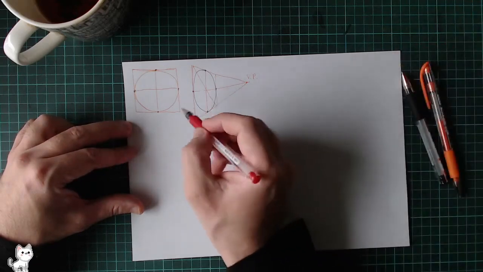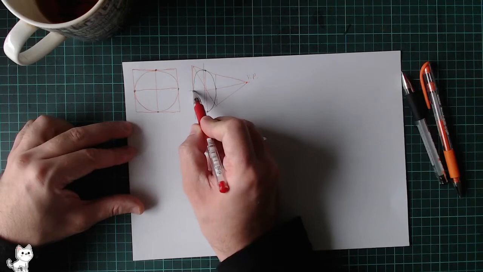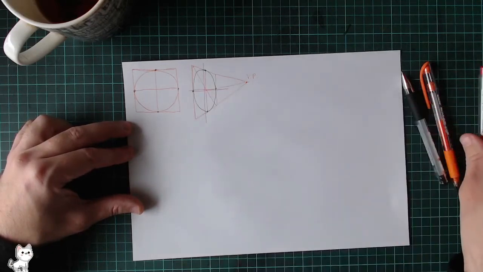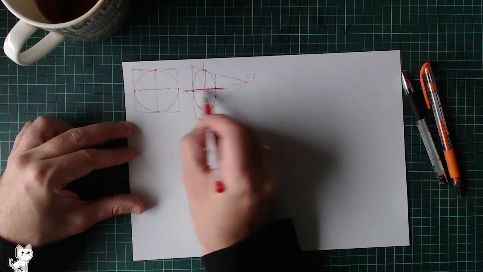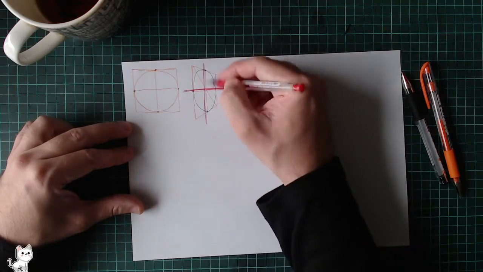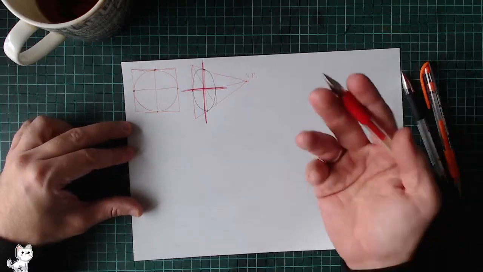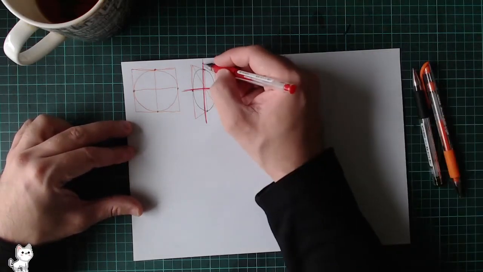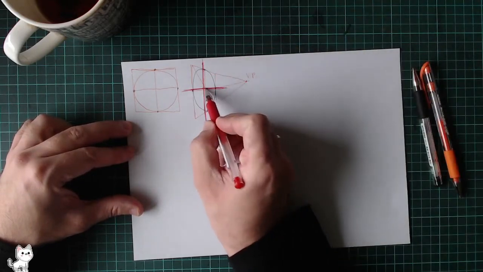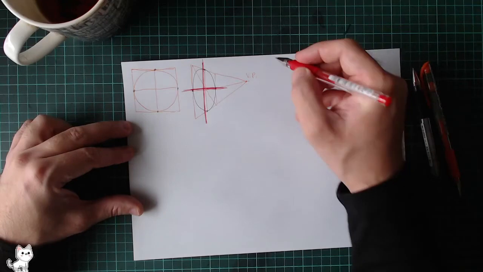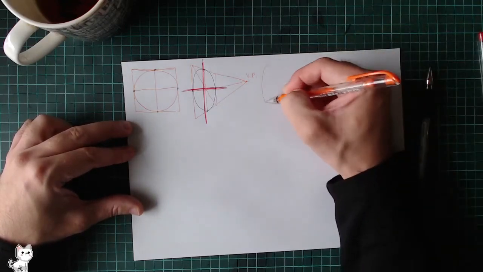Then here is another thing. Every ellipse has 2 axes. This long axis, the long one, and the shorter one. So let's show you here.